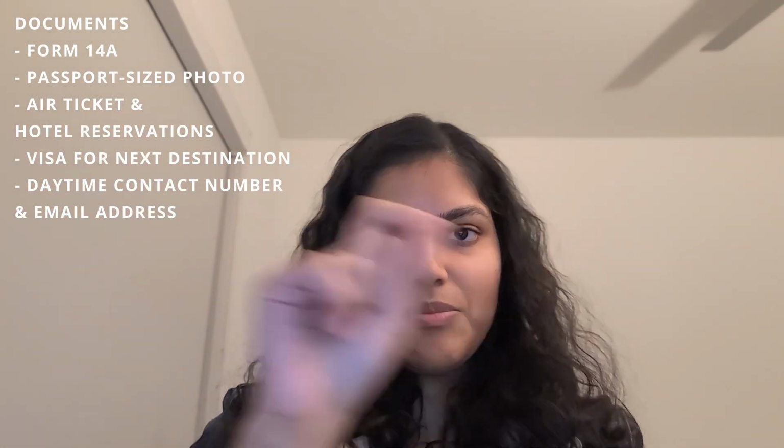Then, in addition to that, they also want your daytime contact number and email address. So for that, you just get a piece of paper, like normal printer paper, and write down your phone number and your email address. You can just put daytime contact number 1 2 3 4 5 6, whatever your number is, and then email address, and then write down whatever your email address is, and maybe write down your name on top too, like name Priyanka Chopra.